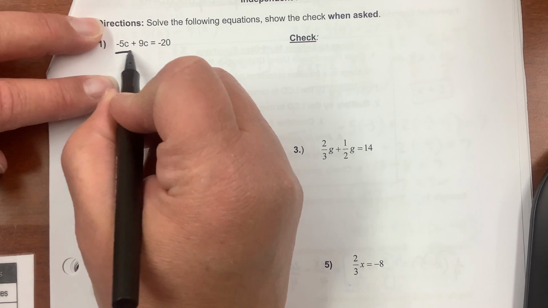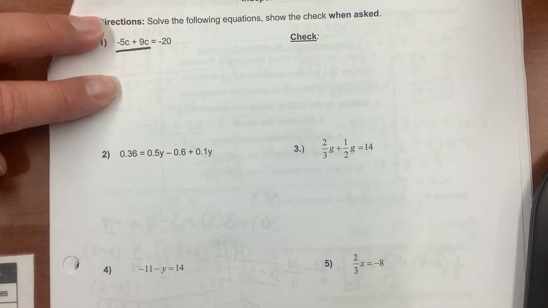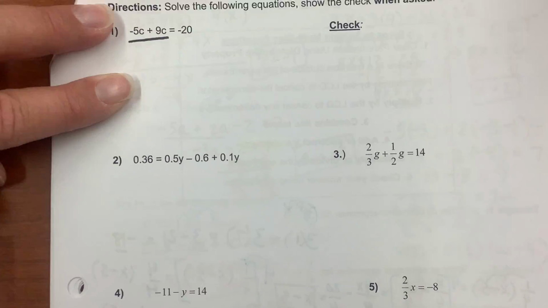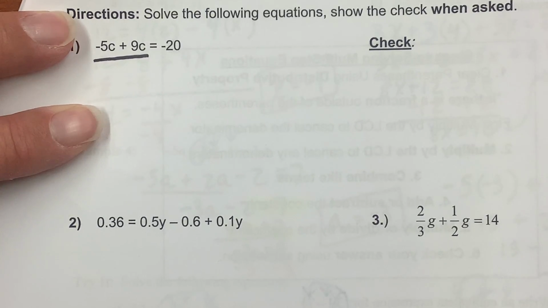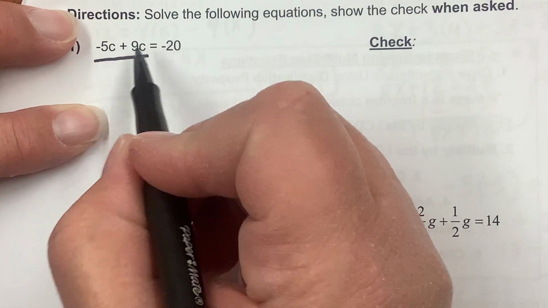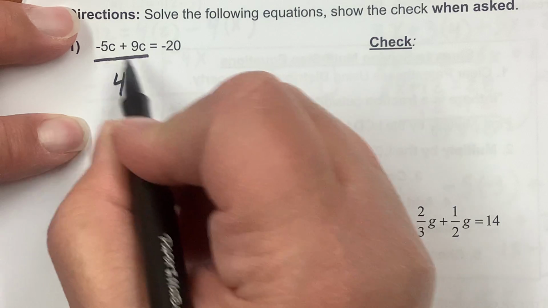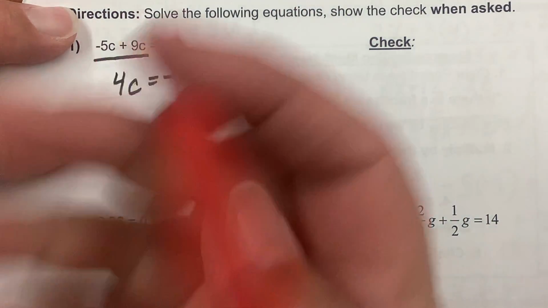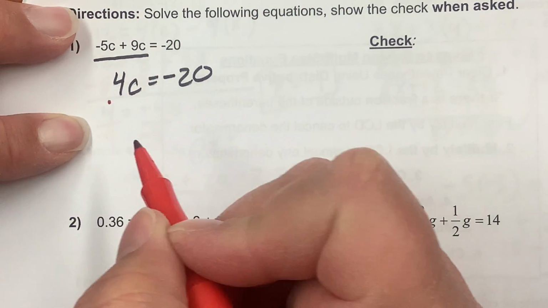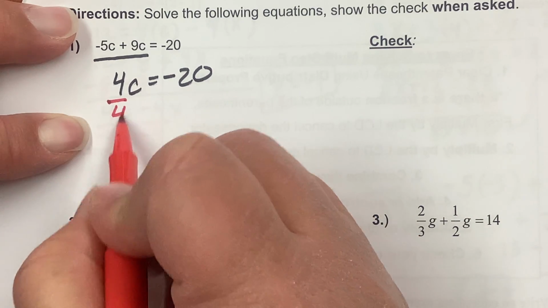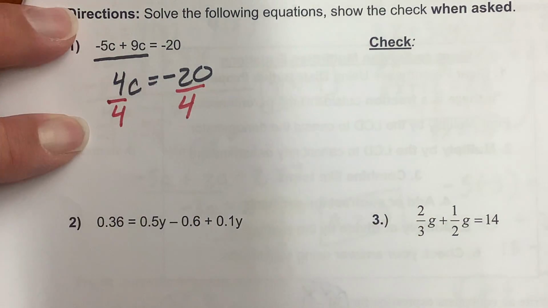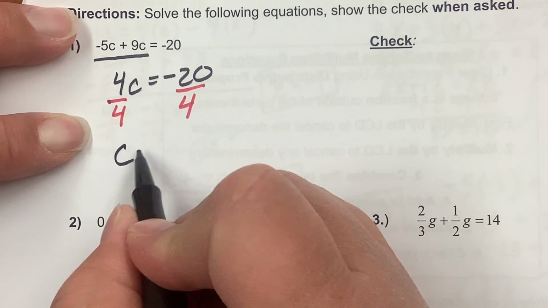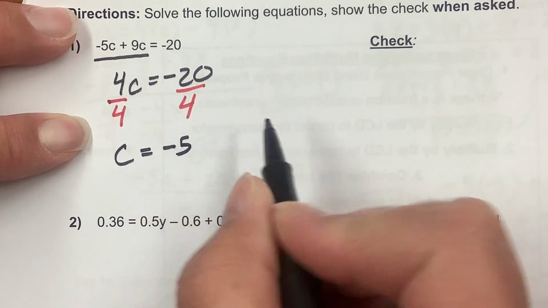-5 and +9. So to combine like terms, let me make this a little bigger so you can see it. You're going to add the coefficients and keep the like term. So 9 and -5 is 4. Keep the C equals -20. The inverse of times 4 is divide by 4. So I divide by 4, and I get C equals -5.